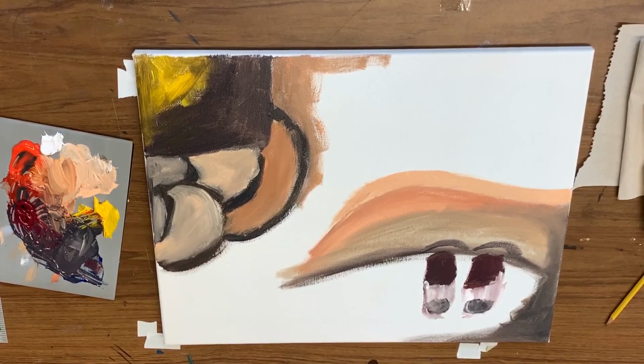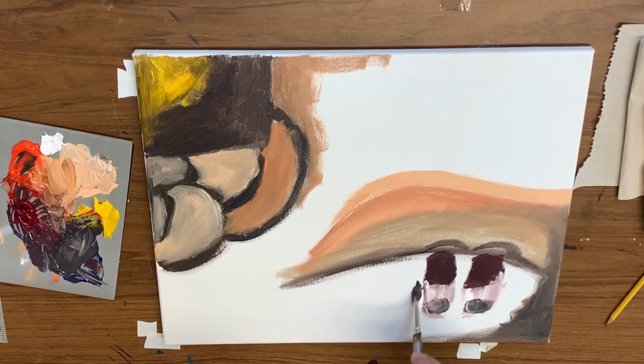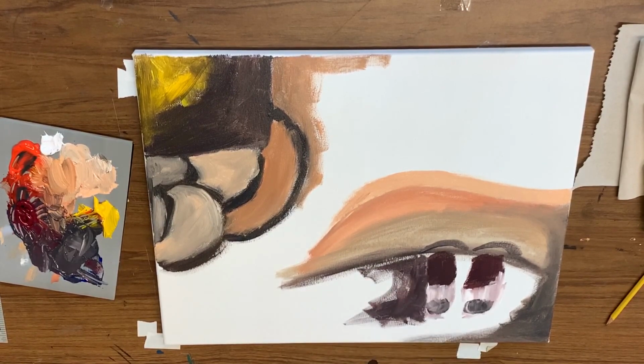An eye without a face there, right? And we can build up this darker area if we want to while that paint is still wet. I don't know, maybe it's looking at something.